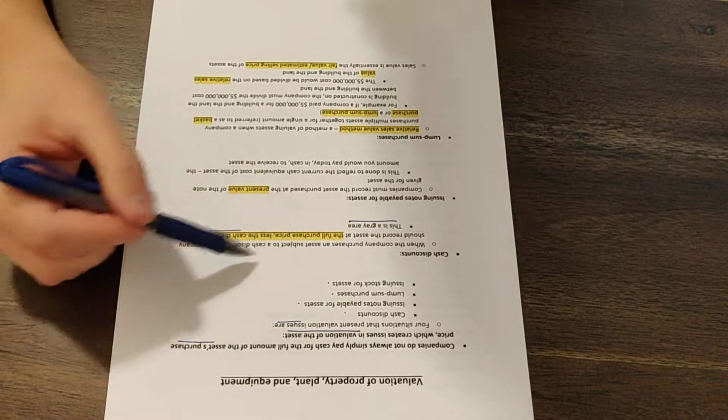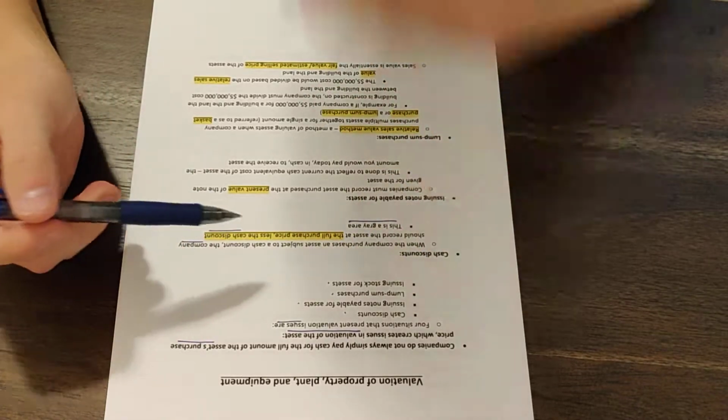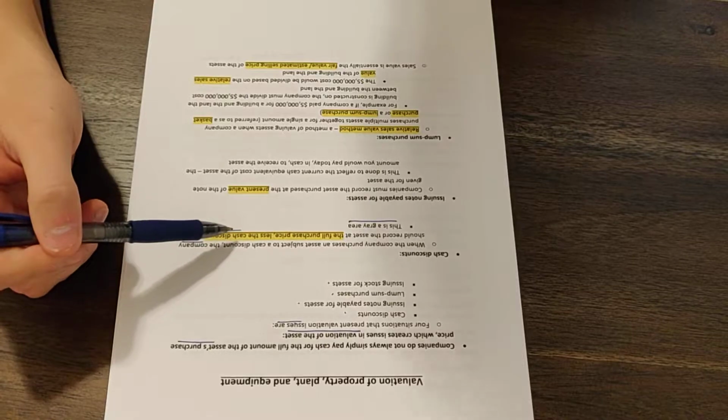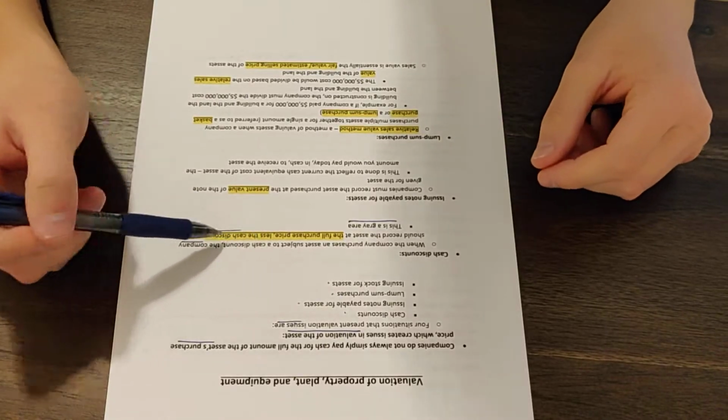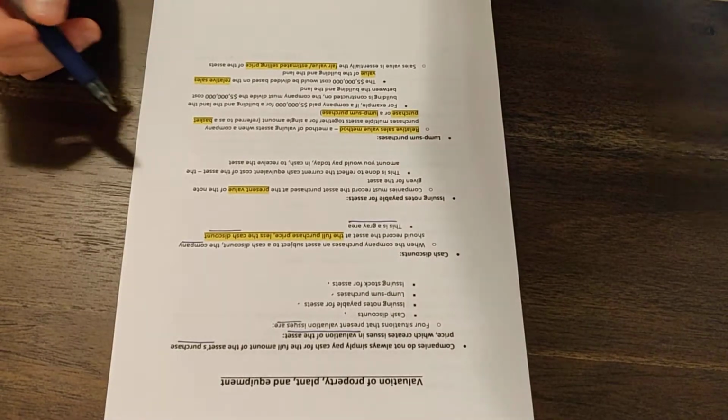Okay. But again, basic rule is that we record the asset at the full purchase price, the full list price or whatever, less the amount of the cash discount that we would get. Okay, so basically we'd subtract the cash discount from the full purchase price. That's how much we would actually capitalize into the asset account.